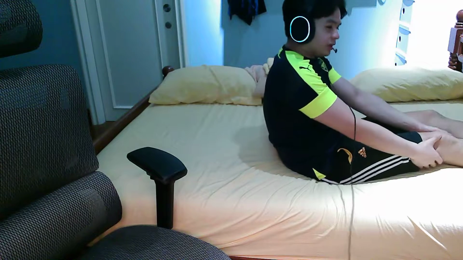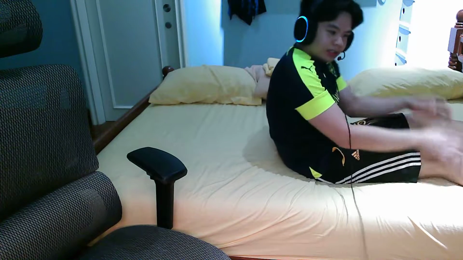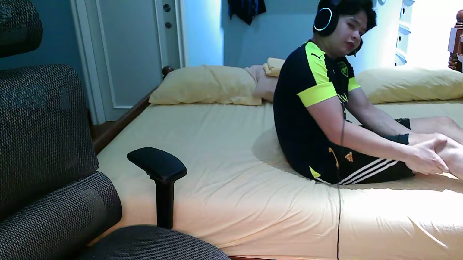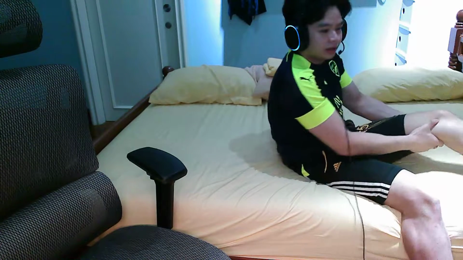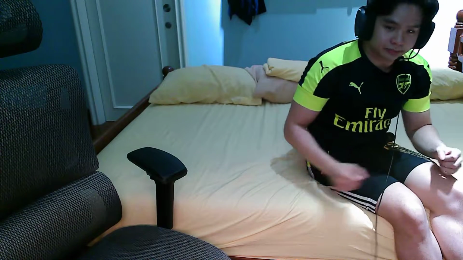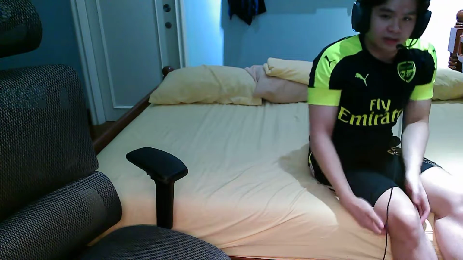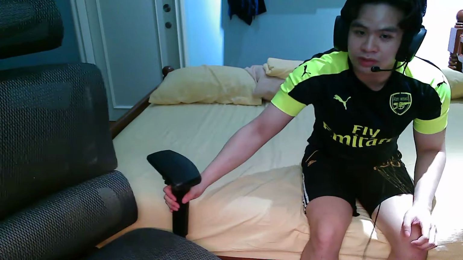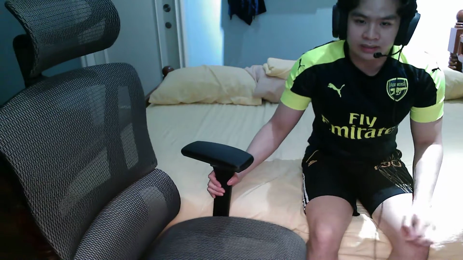So now that we're in this position, sir, what I want you to do is move your legs like this. Really, just try to move your legs off the bed. Okay, like that. And now, since the chair is quite far, just move your legs like that. And then pull the wheelchair closer to you, like this. Make sure your legs are as close to the wheelchair as possible.